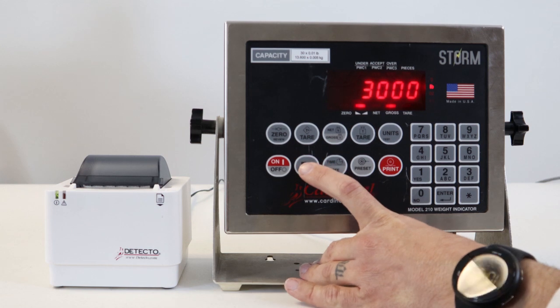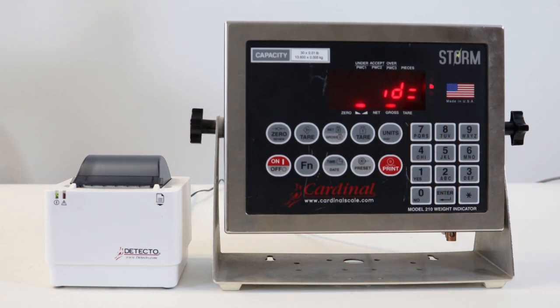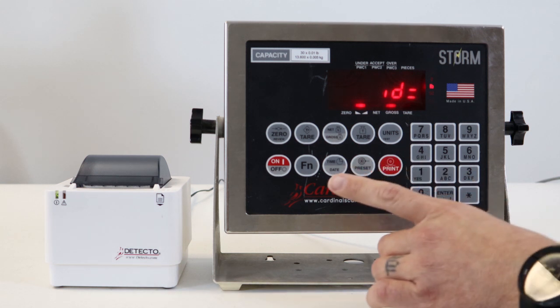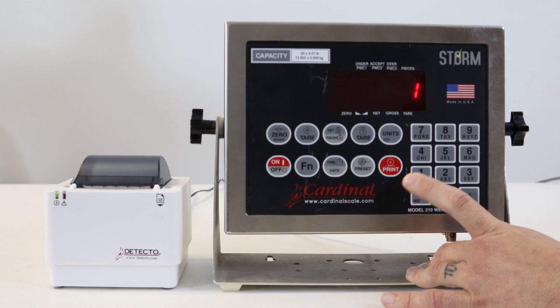To use this ID number, we're going to put weight on the scale. I'm going to press the function key. And notice the display says ID equals. With the other indicators, we'll see that prompt is changeable. With the 210, it will just say ID. And that's the same whether it's a truck, a rail car, or anything that we're weighing. So I pressed function, and now I enter the ID number, in this case using ID 1.